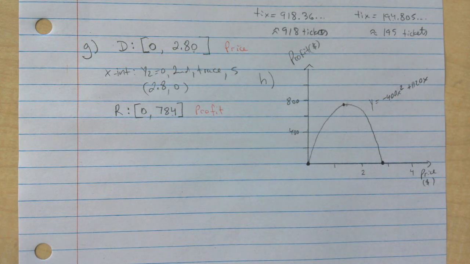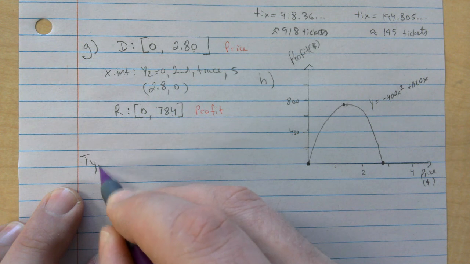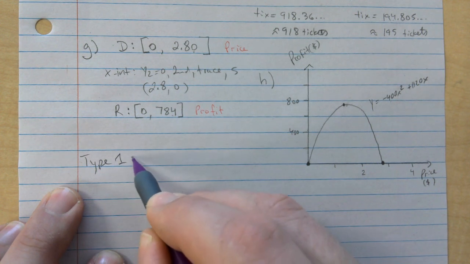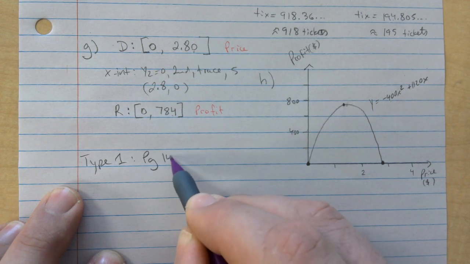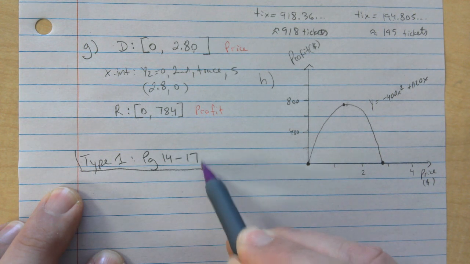And so this is type 1. In your booklets, this will be from page 14 all the way to 17. I think I mix it up after a while.